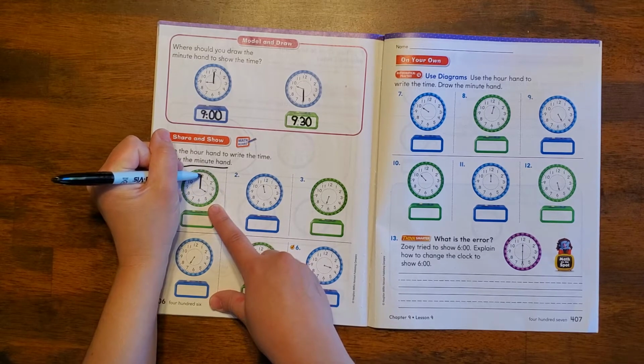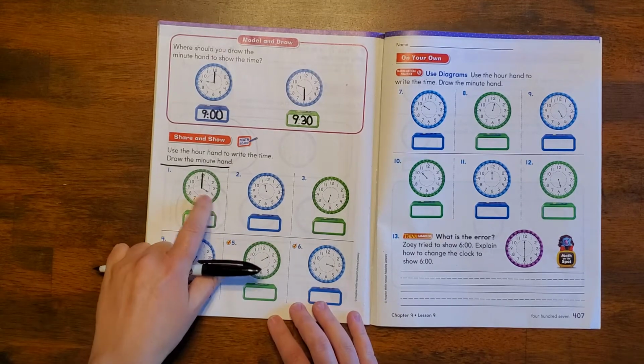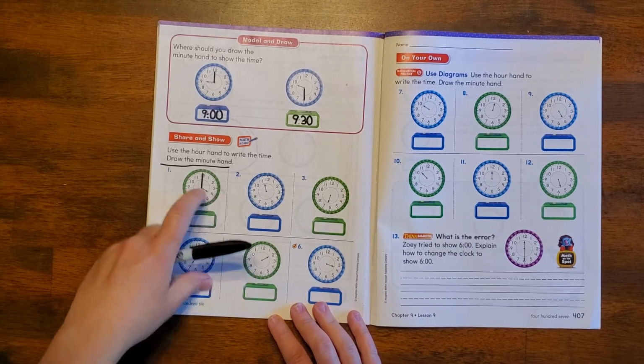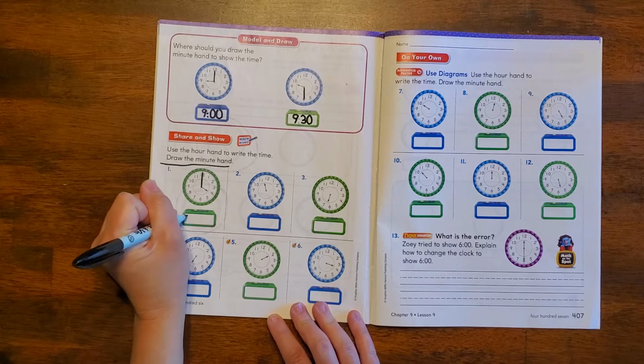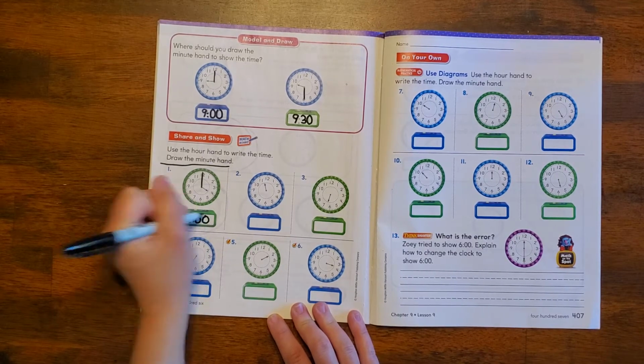When it's an o'clock time, it goes directly to the 12. And so now what time is it? 4 o'clock. And we would write 4 o'clock with our 2 zeros. Okay?